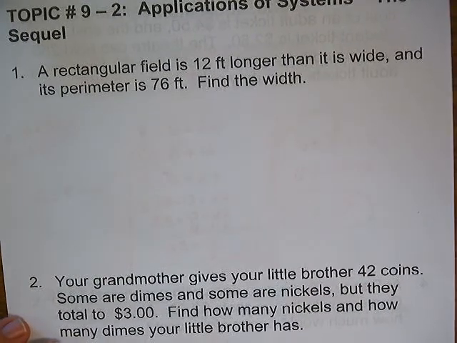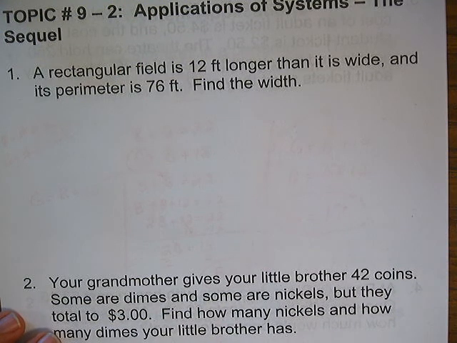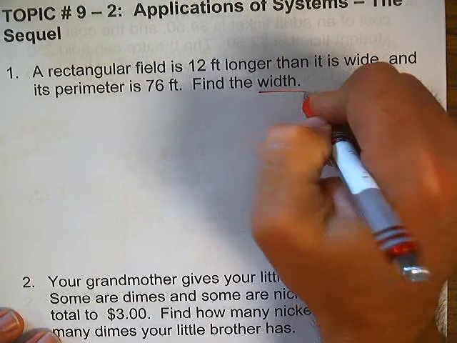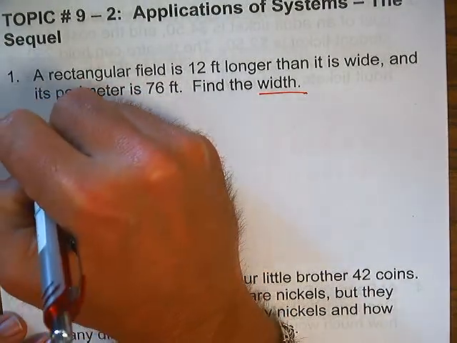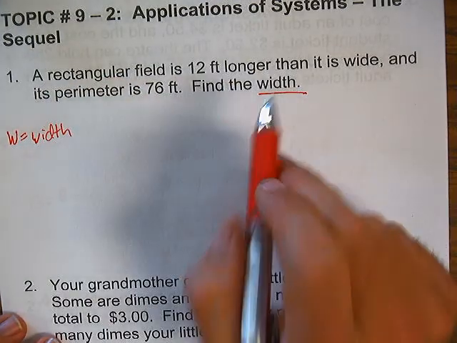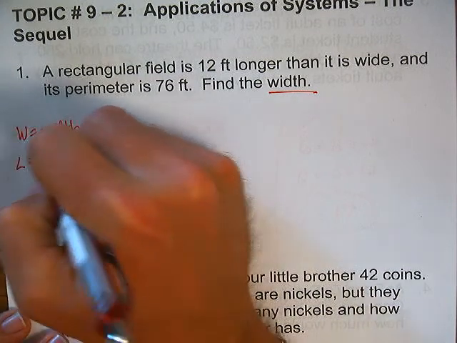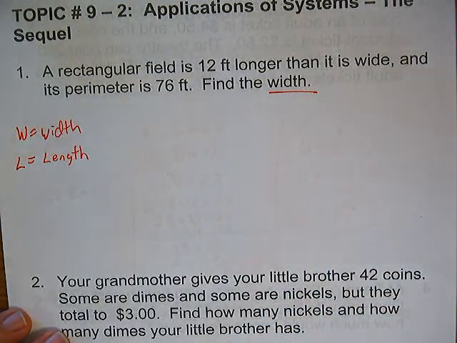Okay, now, this is a perimeter problem. A rectangular field is 12 feet longer than it's wide, and its perimeter is 76 feet. Find the width. This tells me one of the variables. Okay, width. Now we're also dealing with length. We don't know the length.